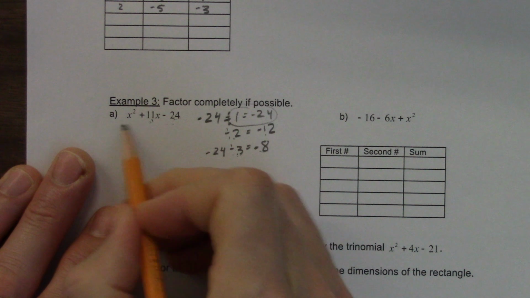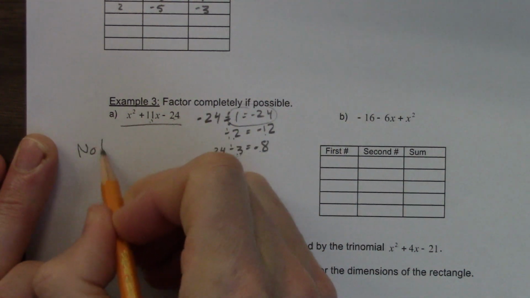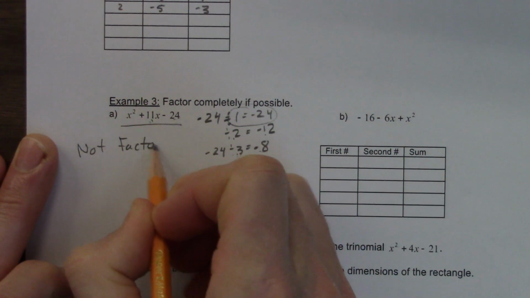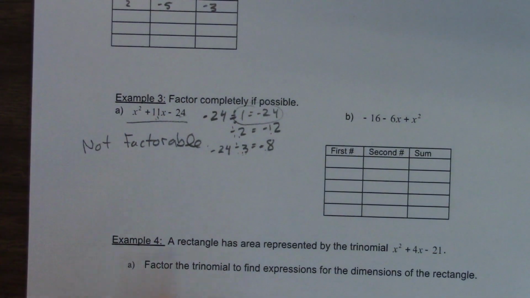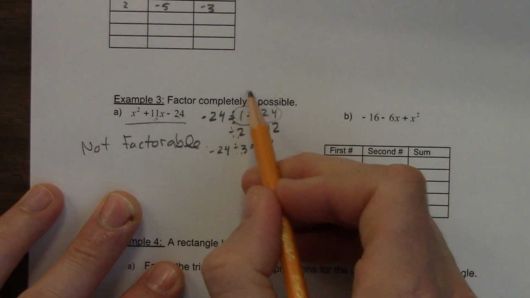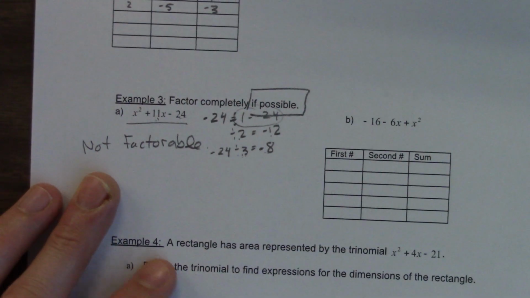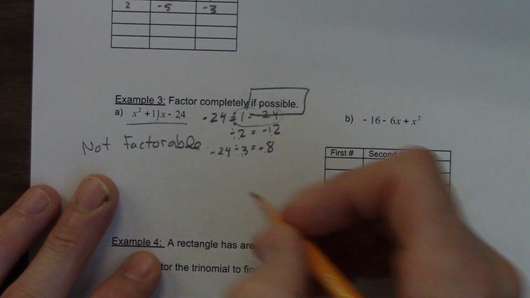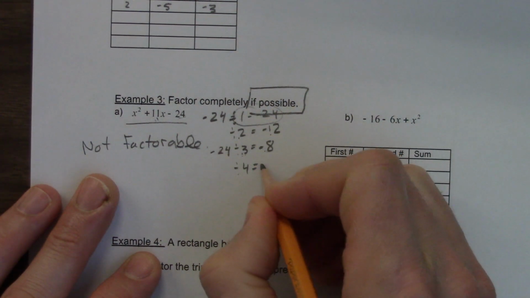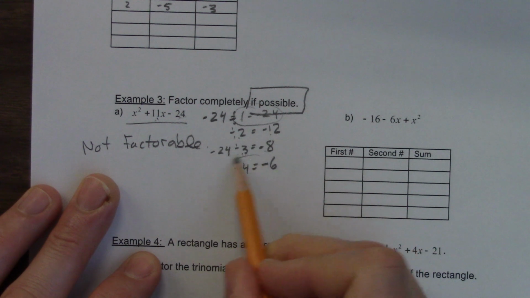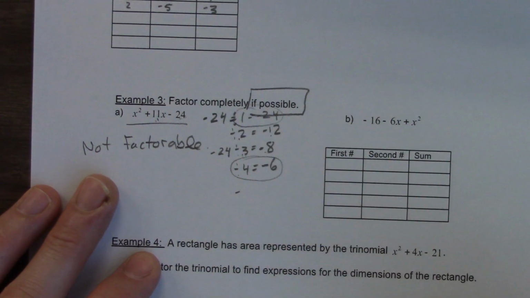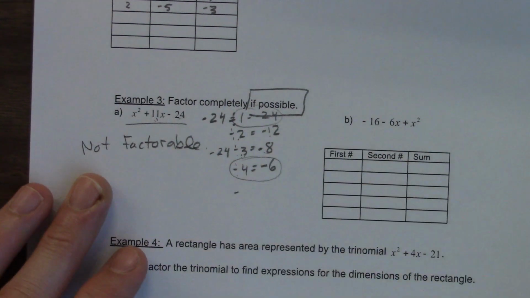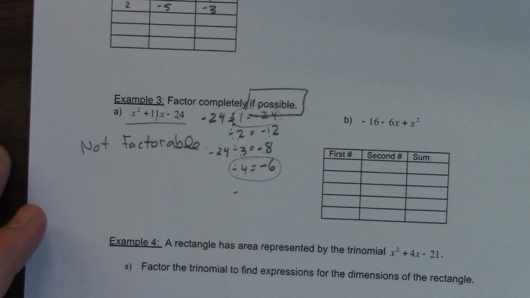So actually this one, believe it or not, is not factorable. It's close, but the signs are off. Can't actually factor that one. That's why it says factor if possible. In this case, it's not possible. If I went by divided by 4, I would get negative 6. I cannot use those to get 11. I would divide by negative 5. It's not a whole number. It does not work.